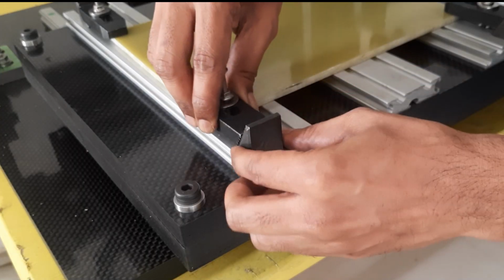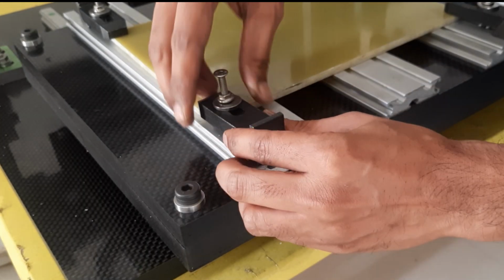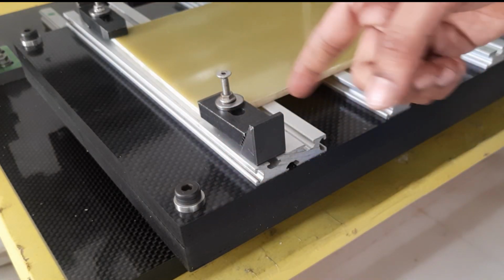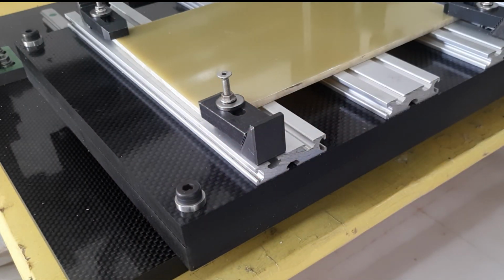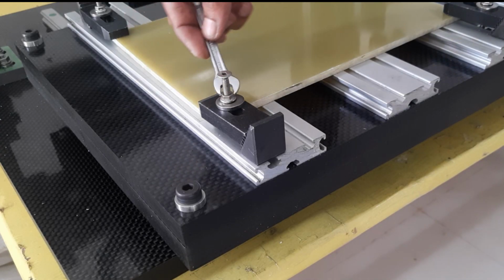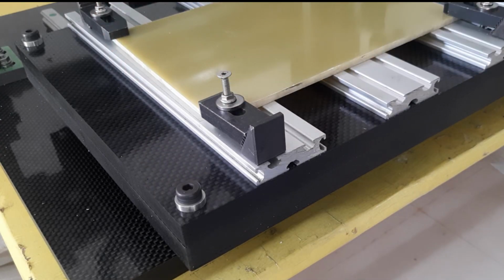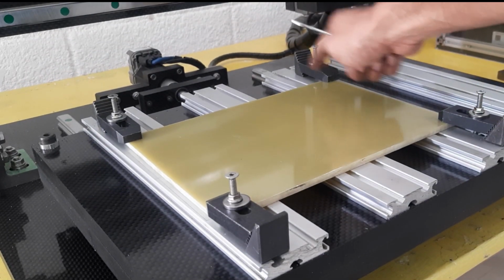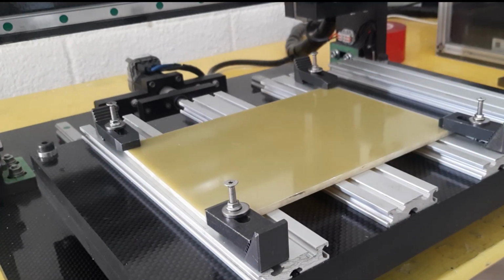These teeth sit into and lock into each other. It's installed. You can tighten this using an 8 spanner. Similarly, all 4 sides are clamped: 1, 2, 3, and 4.